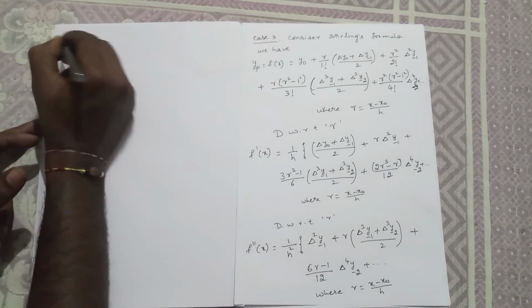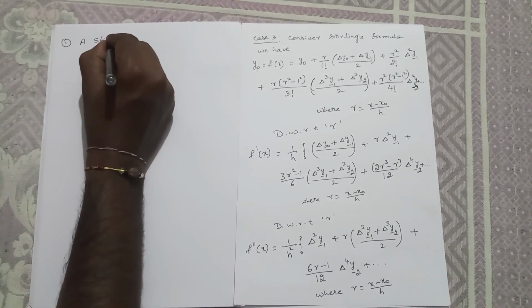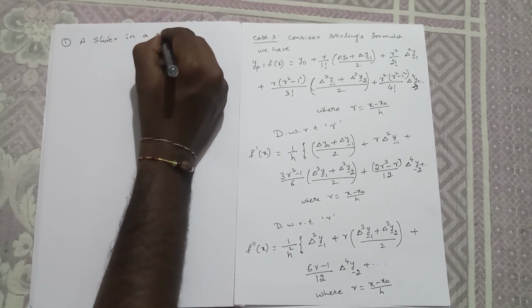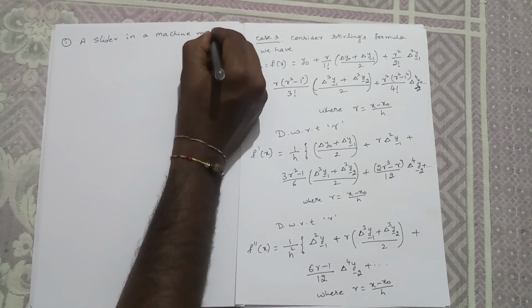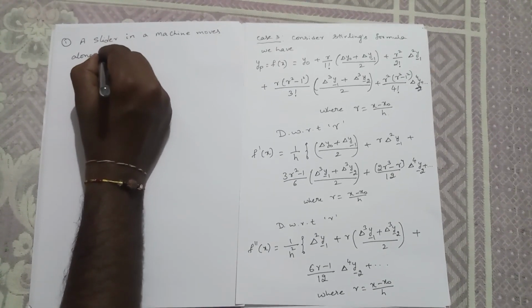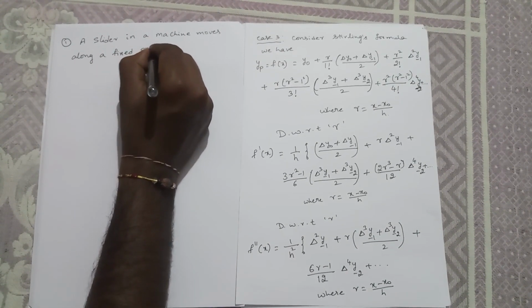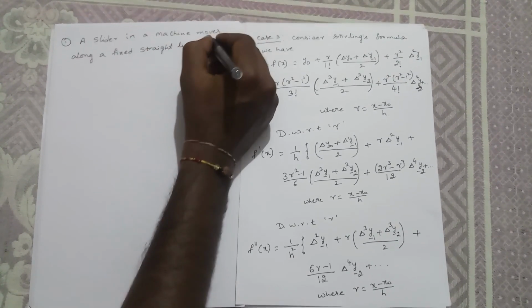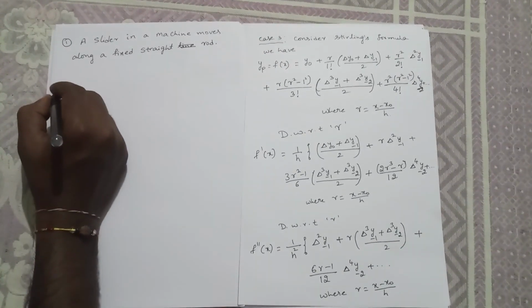First one: a slider in a machine moves along a fixed straight rod.